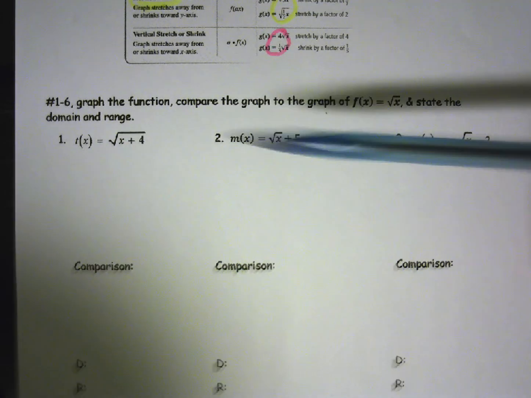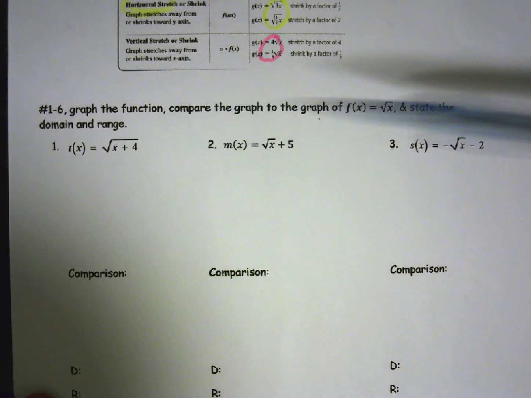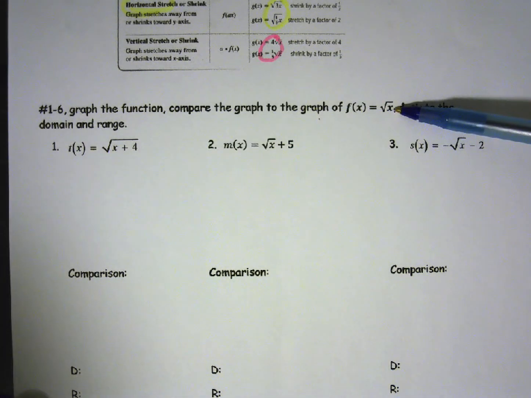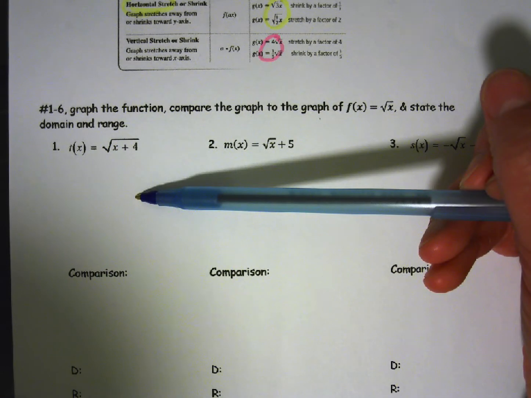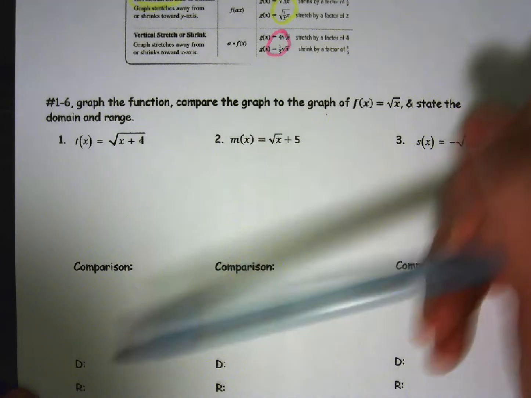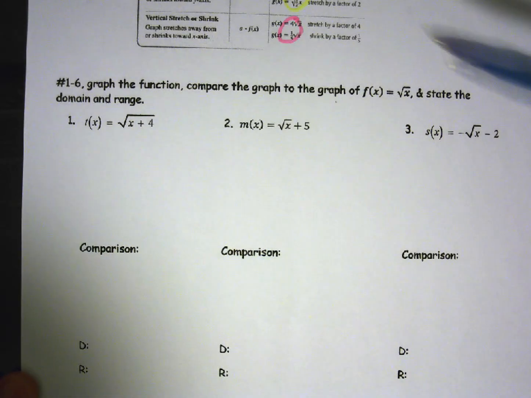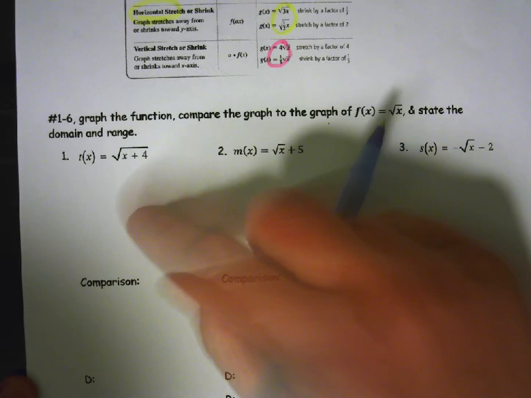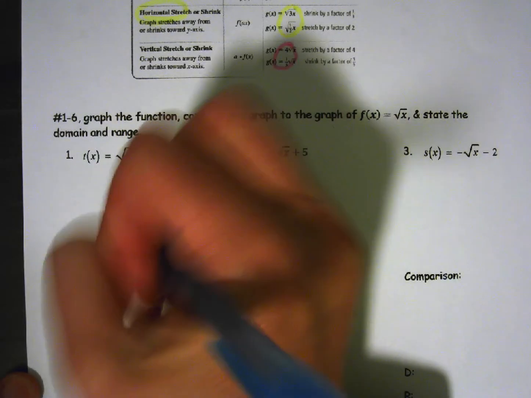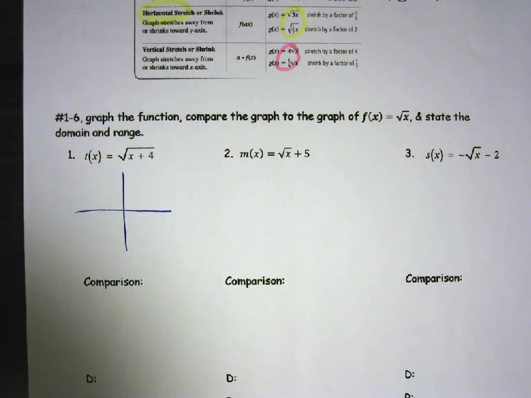And so in today's lesson, we really only have one type of problem. They're going to give you an equation, and they want you to compare it to the parent. So they want you to graph it, compare it, and state the domain and range, okay? Now notice there are no graphs on here, and that's okay. We can just do a rough sketch like this. It doesn't have to have all the little tick marks and things like that, okay?